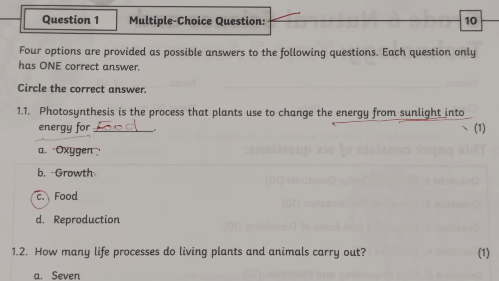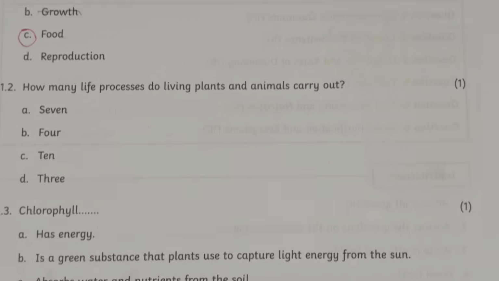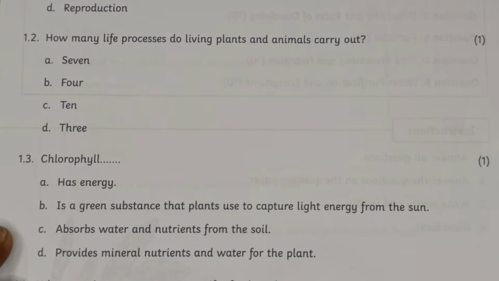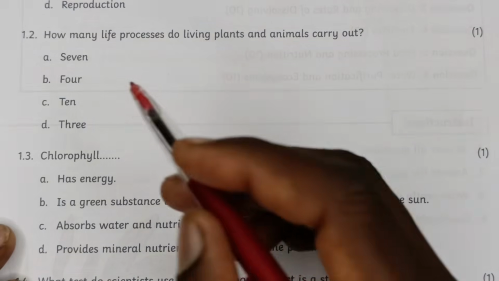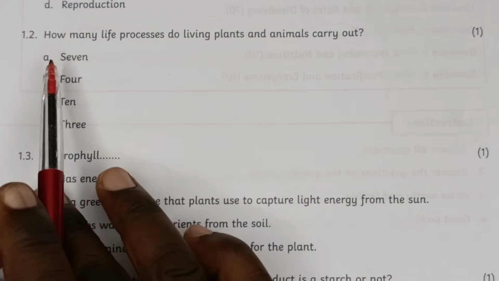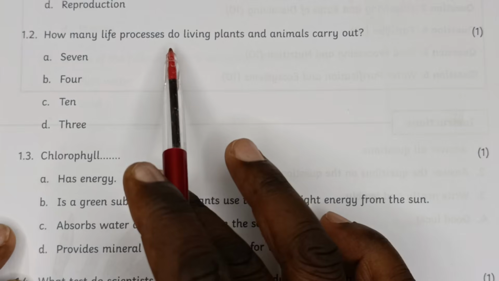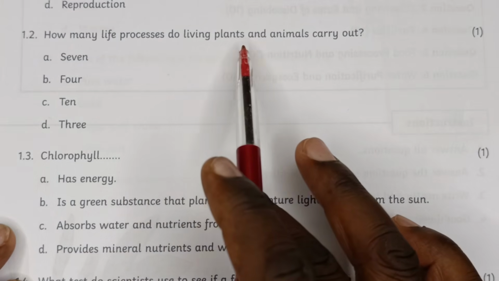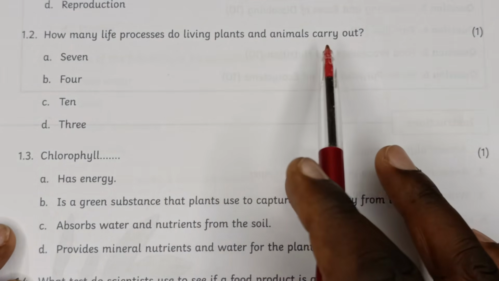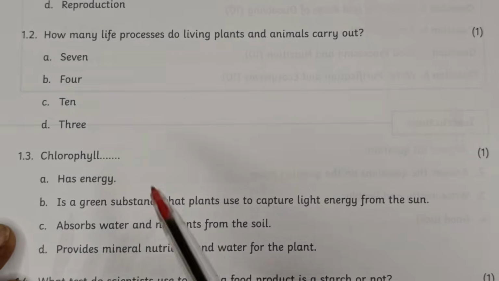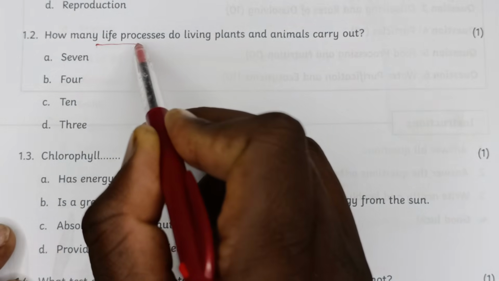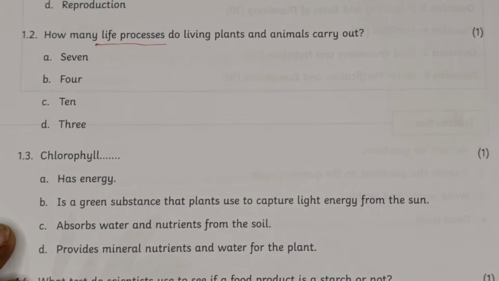Then now let us move to question number 2. So question 1.2 says, how many life processes do living plants and animals carry out? Life processes. How many? So they want a number.